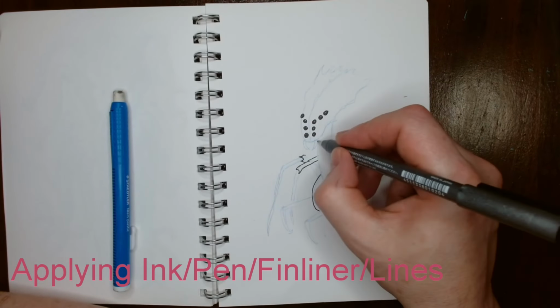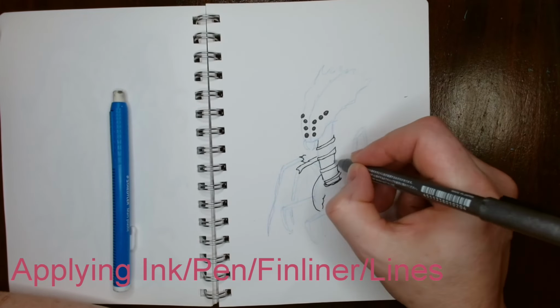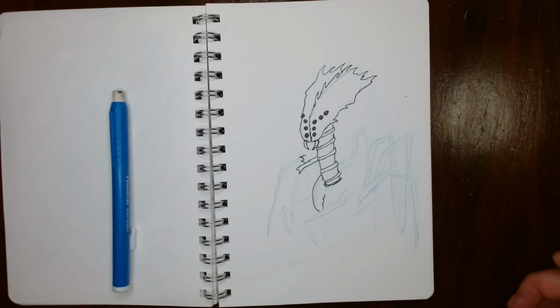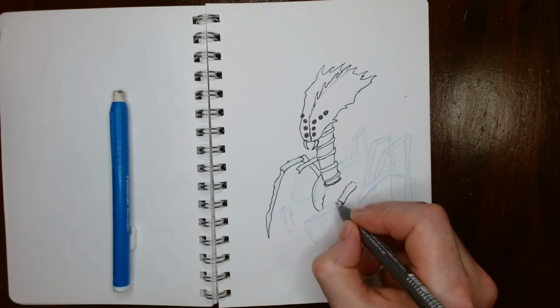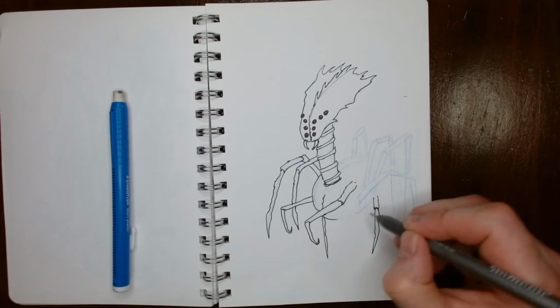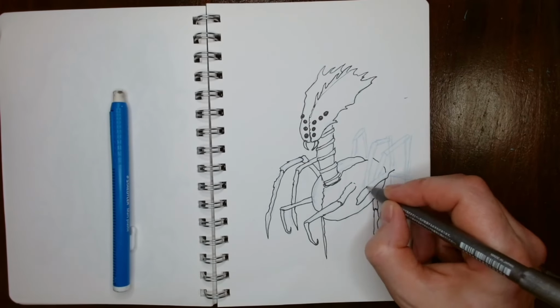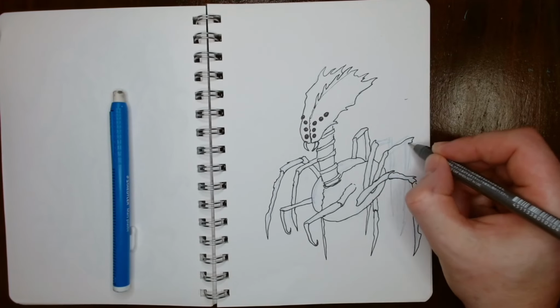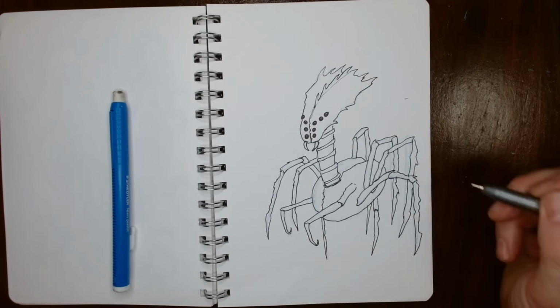I've done the initial drawing, now I'm drawing in the detail with pen. This pen's a deviation from my usual. I tend to use, I think, Uni fine liners, whereas this one is a Copic fine liner.